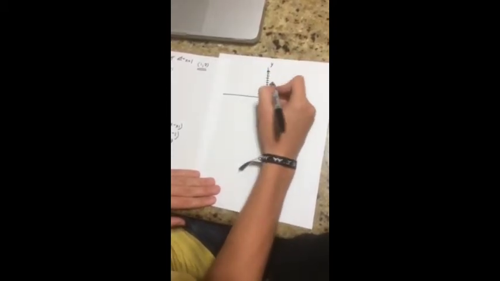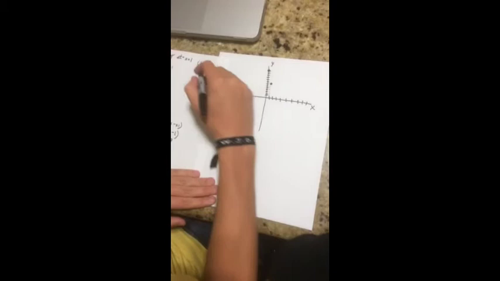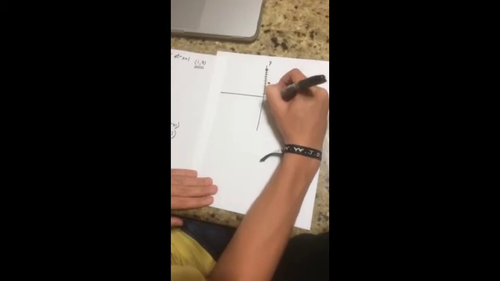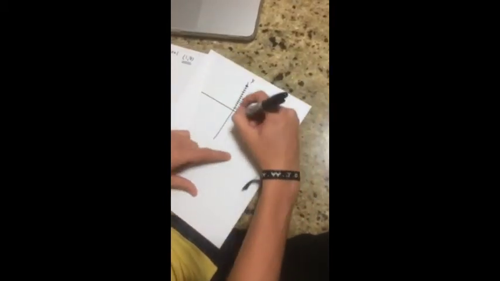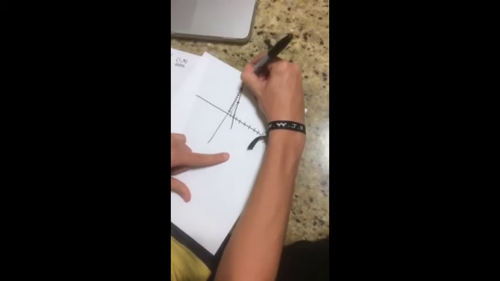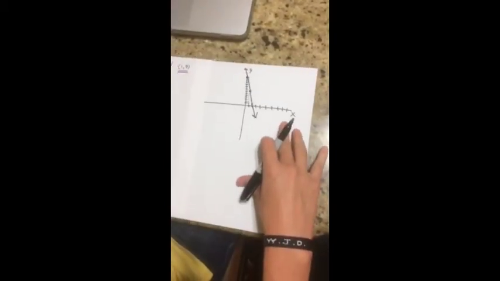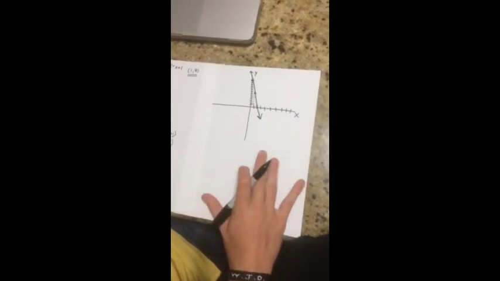And here the line touches the dot stated. Then we go 1, 2, 3, 4, 5, 6, and the line is gonna look like this. So this is the way you solve this problem, and it's very easy. So thank you.